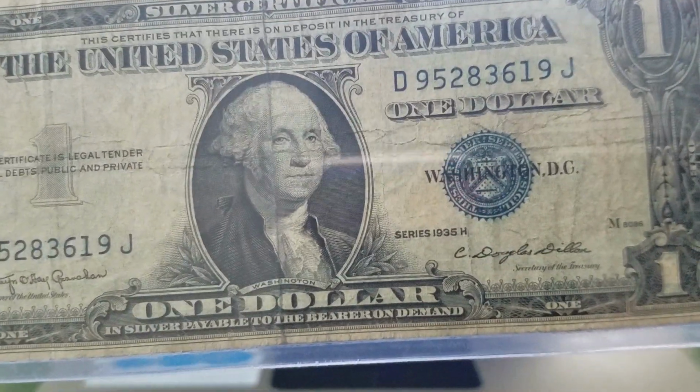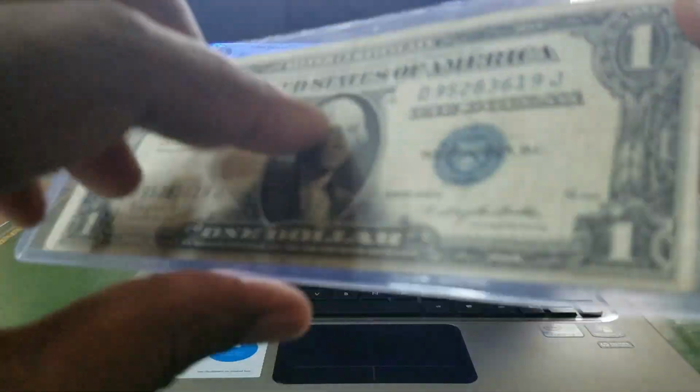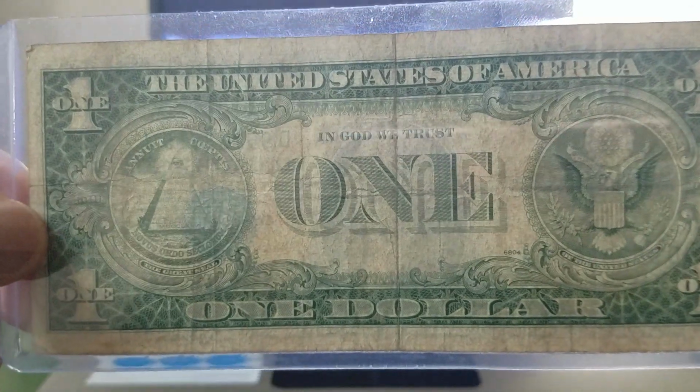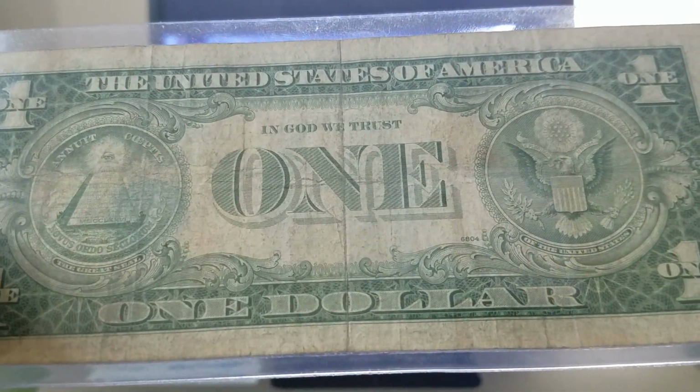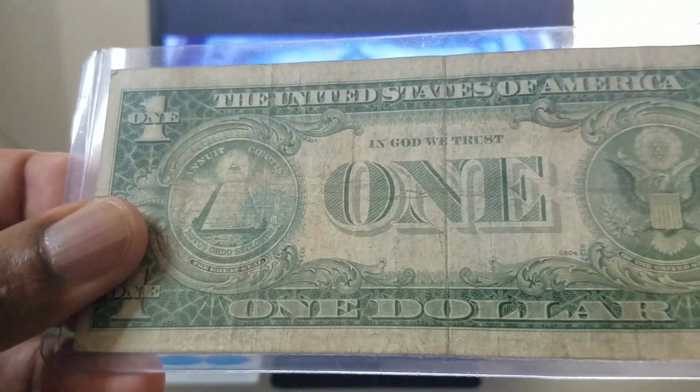And with this being H, you got God on the back, not on the other notes.